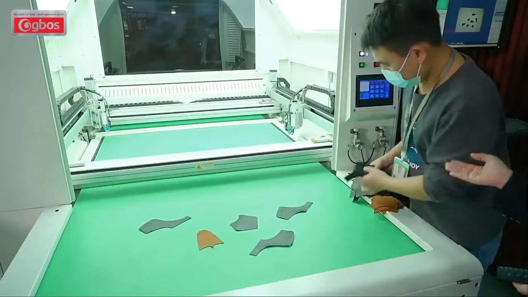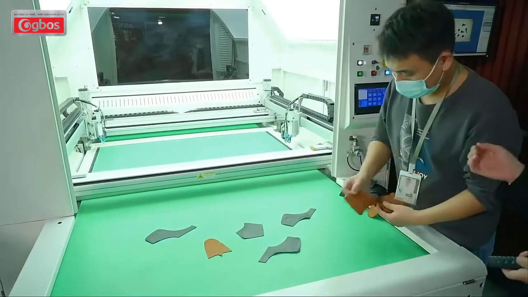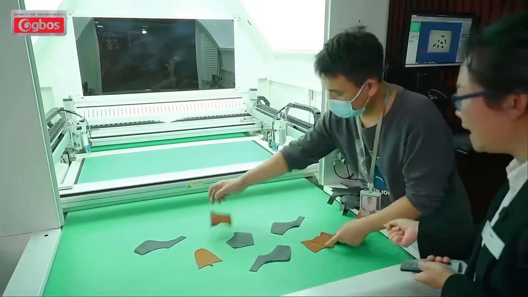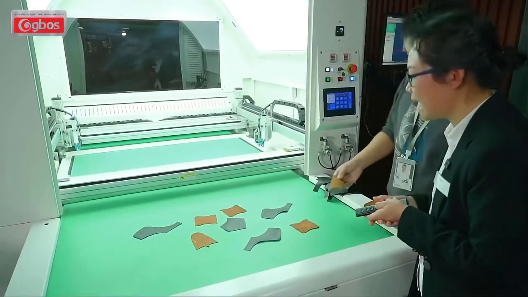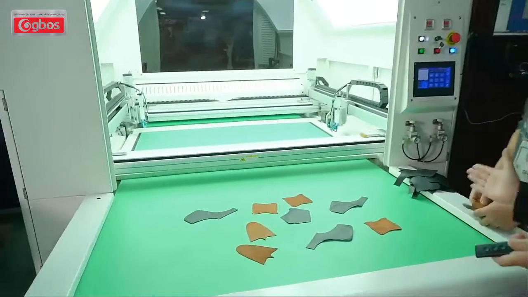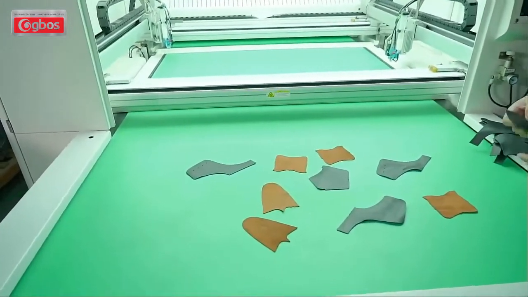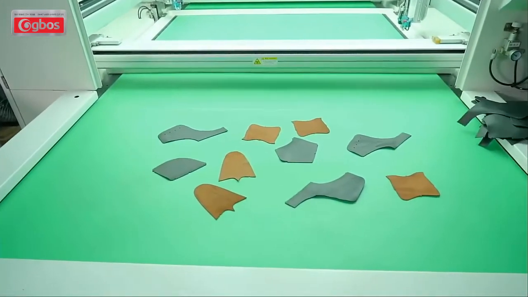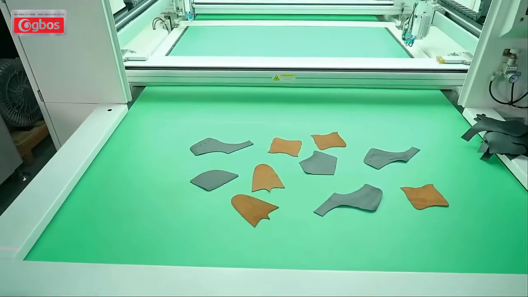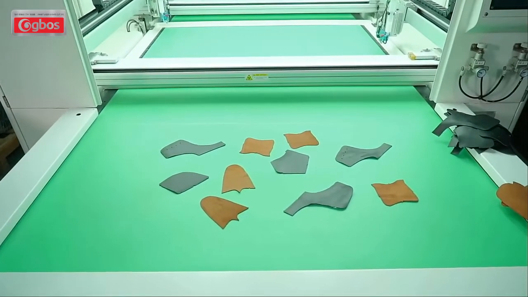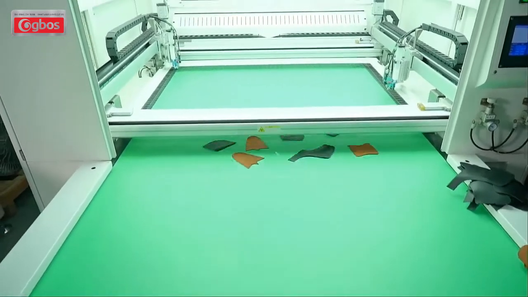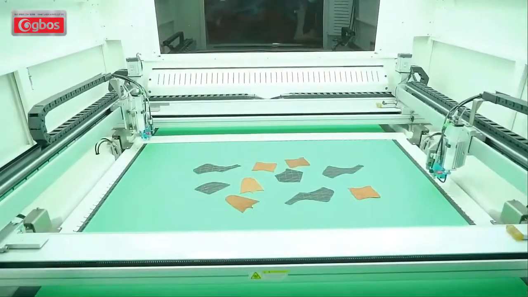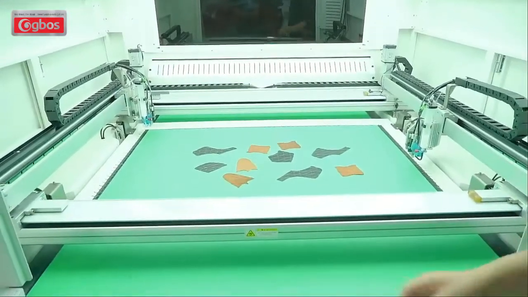You will see the operator feed any different design, different size, different color, any angle, any pattern. After we set it here, the conveyor belt will automatically move to the working area for ink marking.